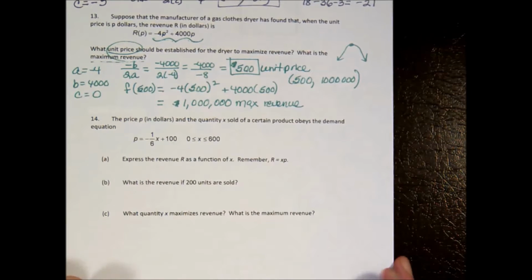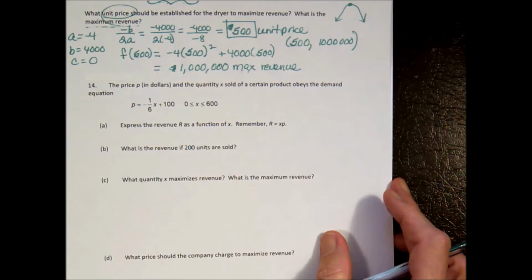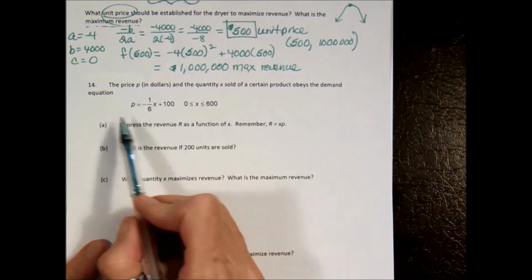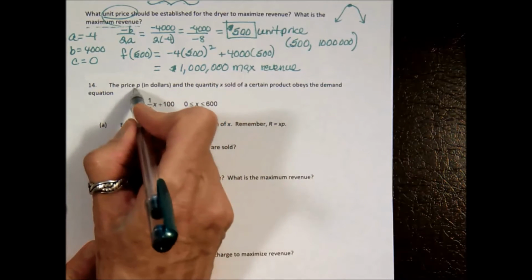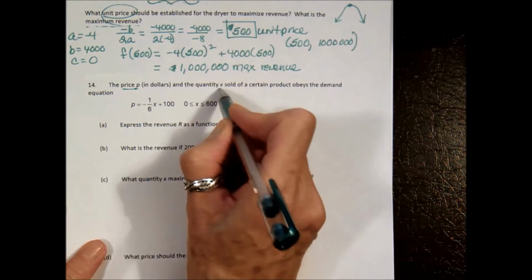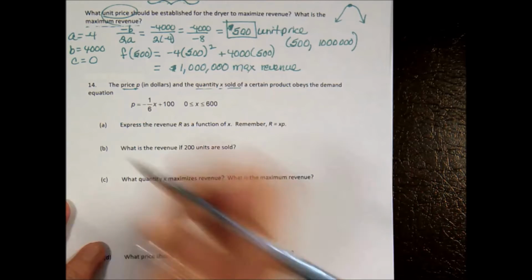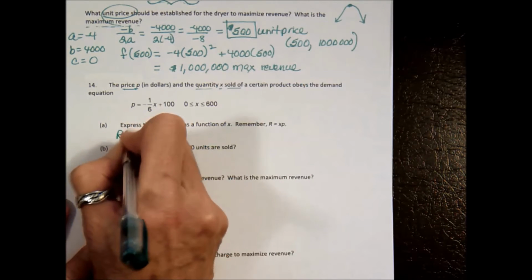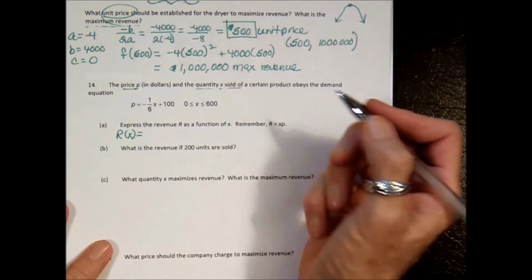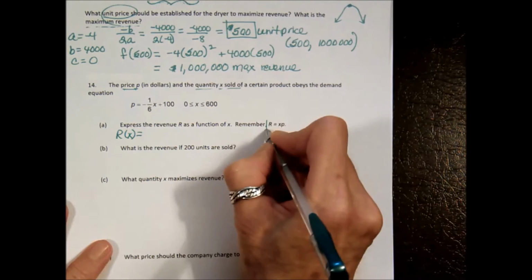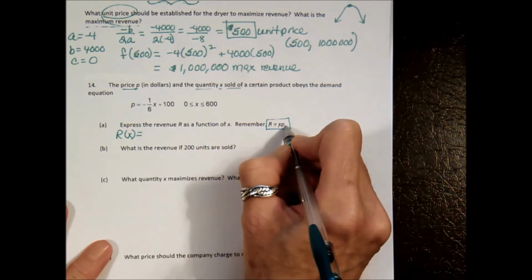All right, the next one says the price in dollars and the quantity X sold of a certain product obeys the demand equation, where P is for price and X is the quantity sold. Express the revenue as a function of X. So what we want is R of X, and it's always going to be, I'm going to write this up here, the revenue is equal to the number you sold times how much you sold them for.